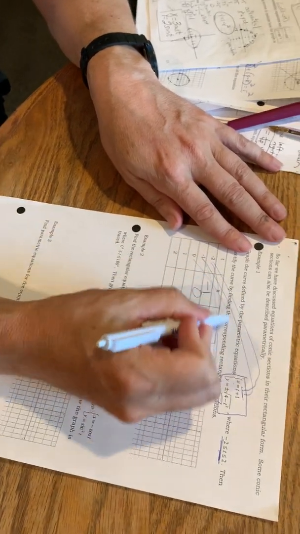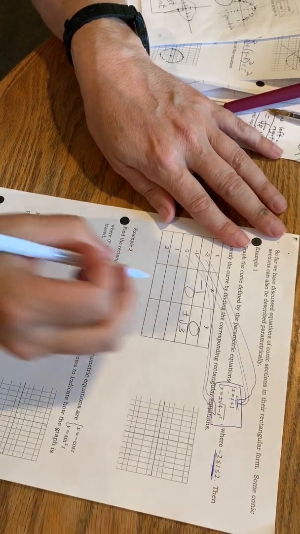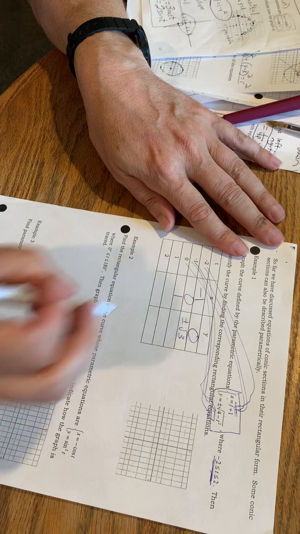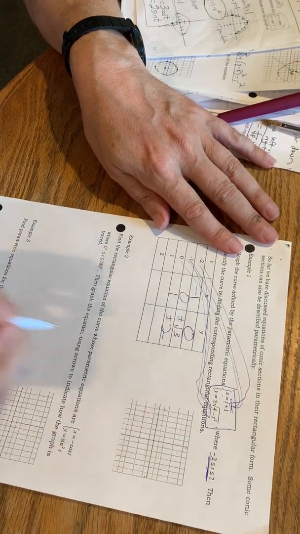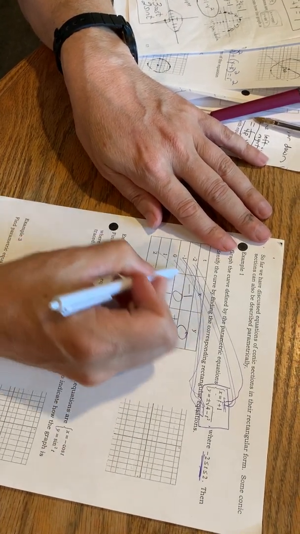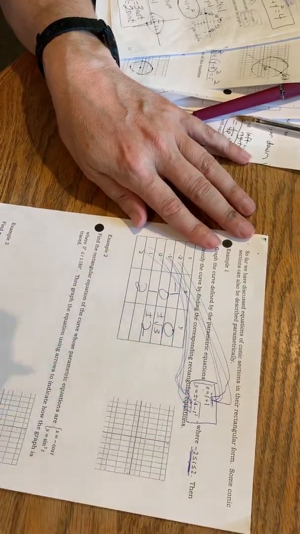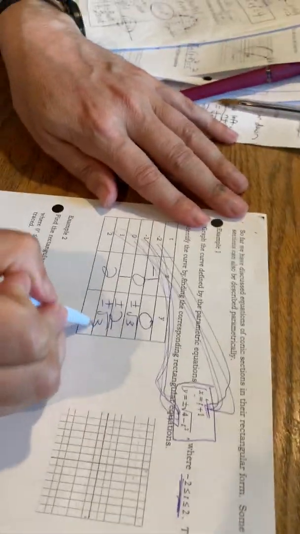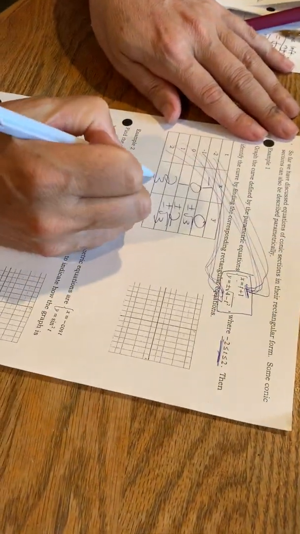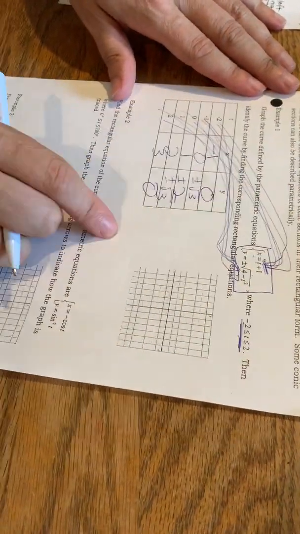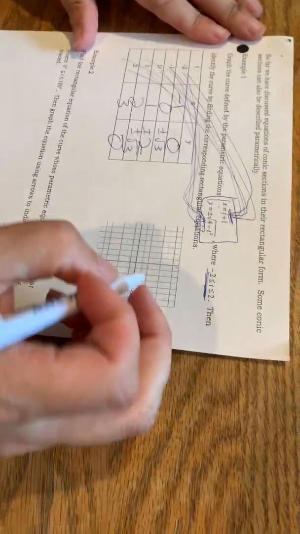If I plug in 0 up top for t, I get 1. If I plug in 0 on the bottom, I get plus or minus the square root of 4, which is plus or minus 2. If I plug 1 in up top for t, I get 2. If I plug in 1 on the bottom, I get plus or minus √3. If I plug in 2 up top, I get 3. On the bottom, plus or minus the square root of 0, or 0. So if I plot these points, I'll graph the corresponding parametric equation.